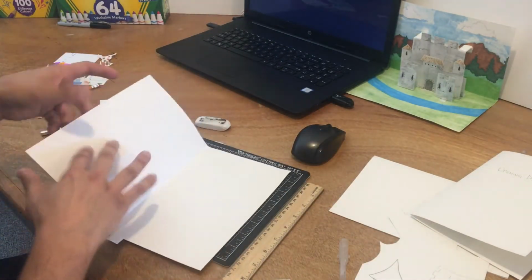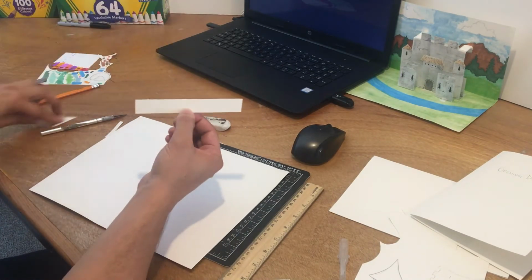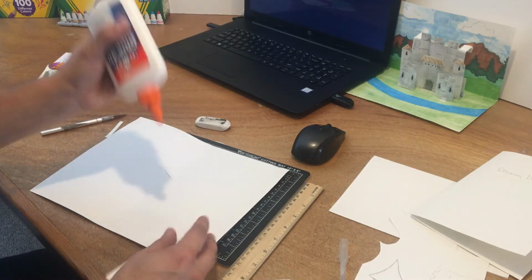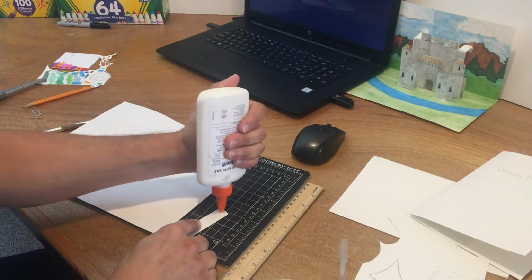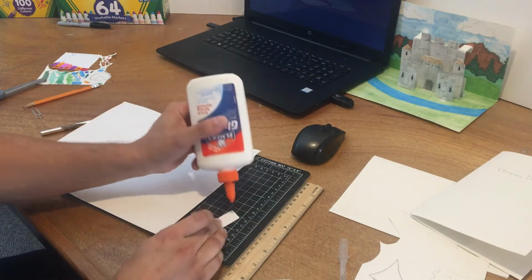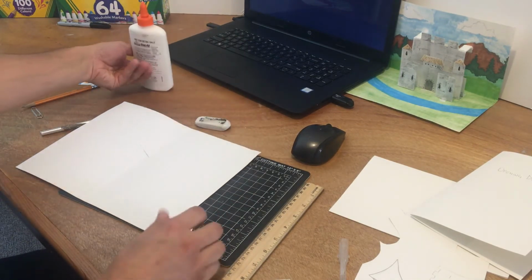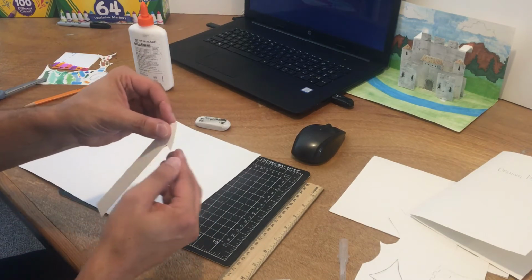So this one, I have my piece, I cut a strip like this, and then a triangle. And now I'm going to put a little bit of glue, just a little bit. I always see people have problems, oh I do too sometimes, with the amount of glue that we put out. So when we do this, always just a tiny bit. Because if you use a lot of glue, it takes forever to dry. And you just make a mess.